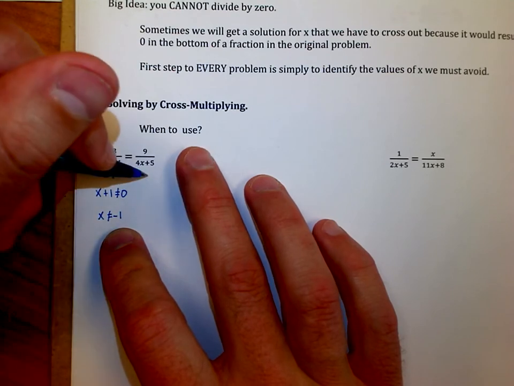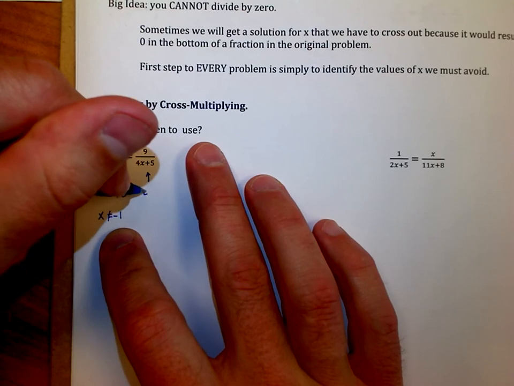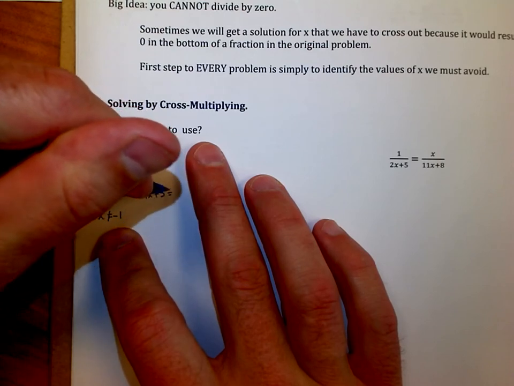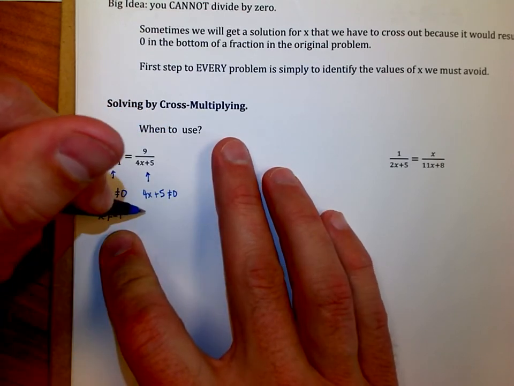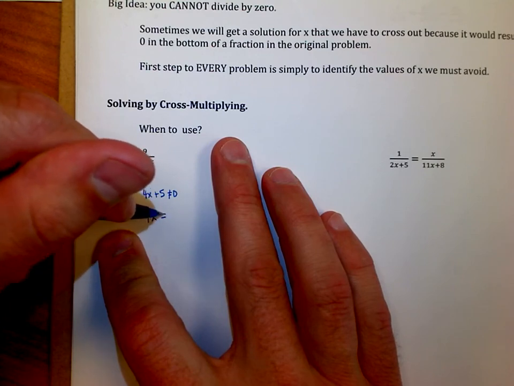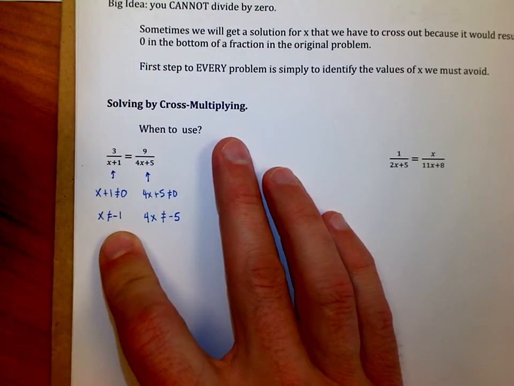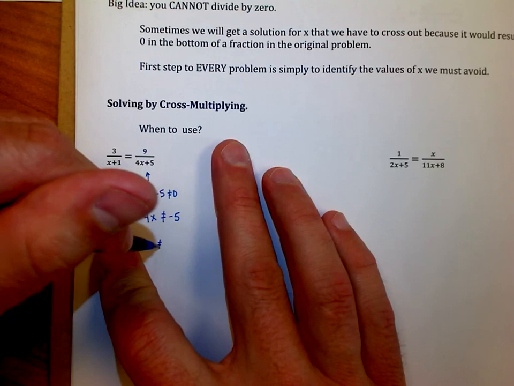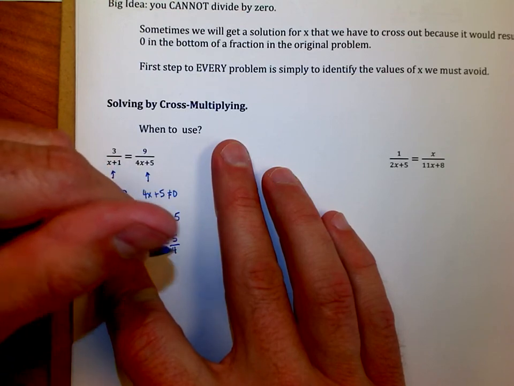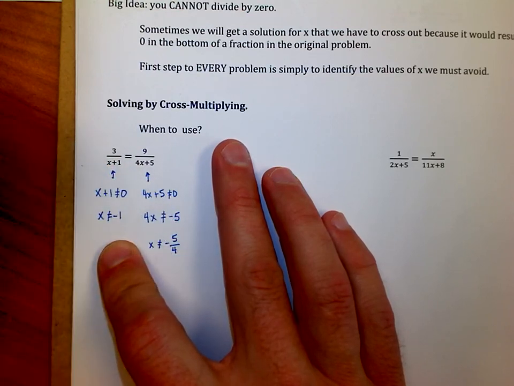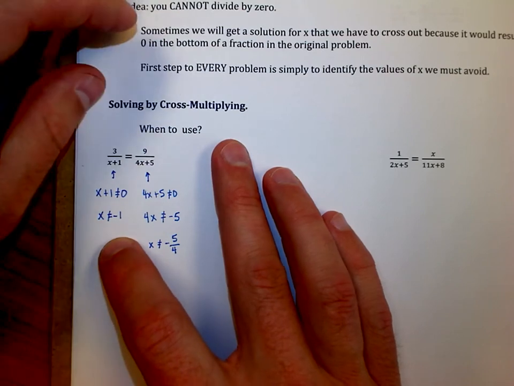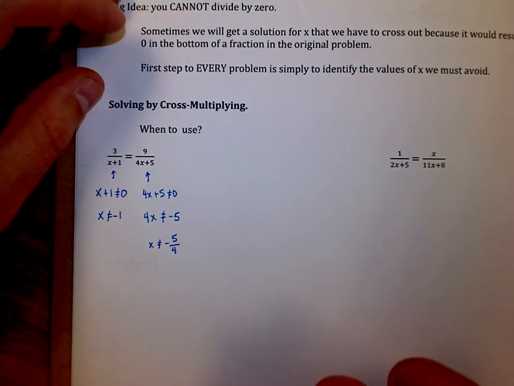Over here on this side, 4x plus 5 can't be 0. If I subtract 5 from both sides, that means 4x couldn't be negative 5, and if I divide by 4, x couldn't be negative 5/4. It couldn't be negative 1.25. That would be an issue. So if I solve the problem later and I get negative 1.25 for the answer, I've got to cross it out. Hopefully that makes sense. That's what extraneous solutions are.